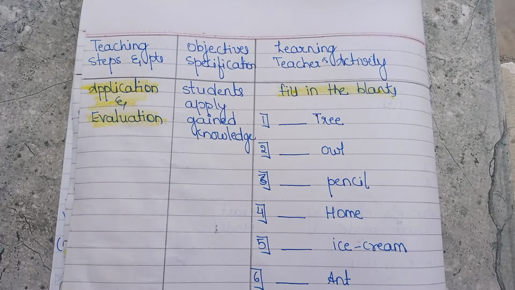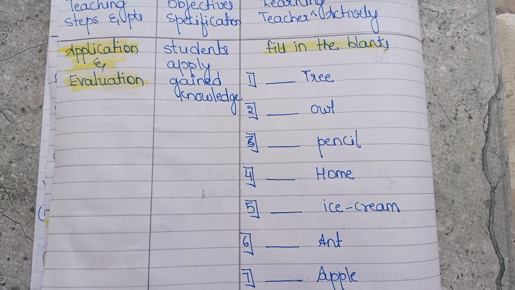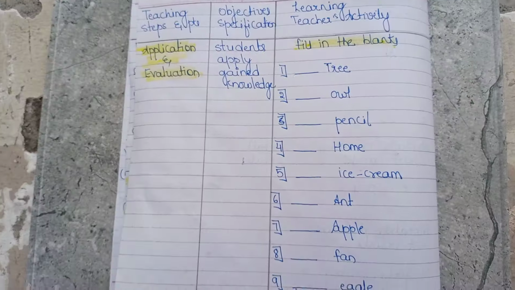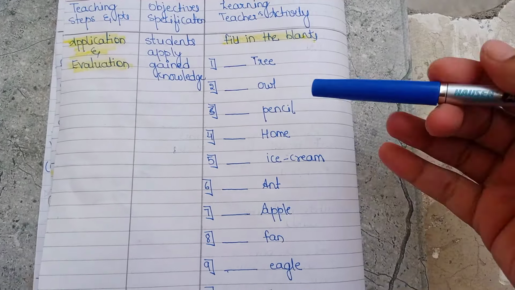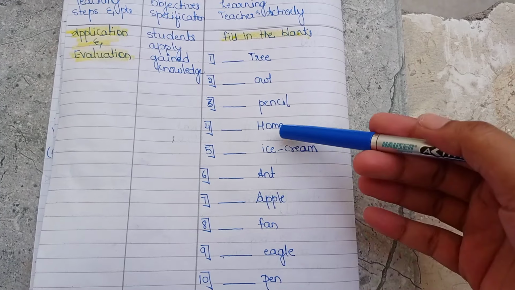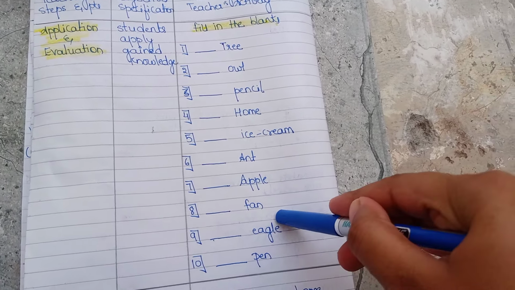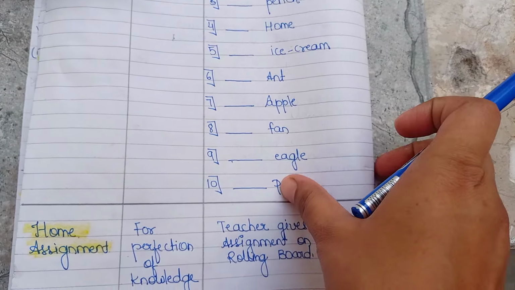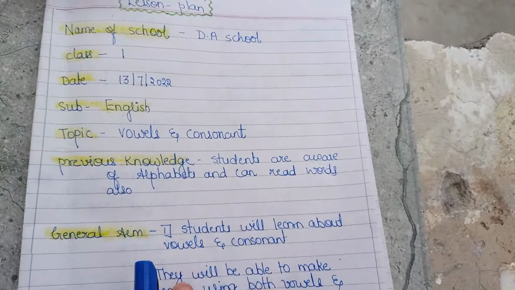Okay, now here you can see application and evaluation. For that I have given here, you can see, these 10 fill in the blanks. Okay, home assignment. For perfection of their knowledge, the teacher has to give a home assignment to students.